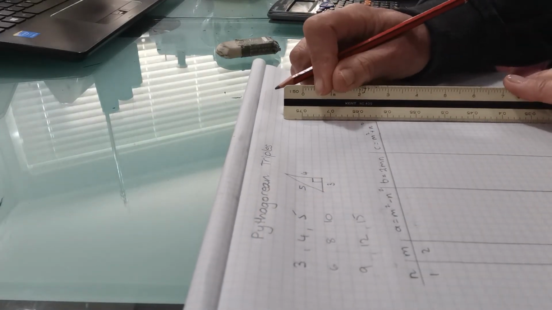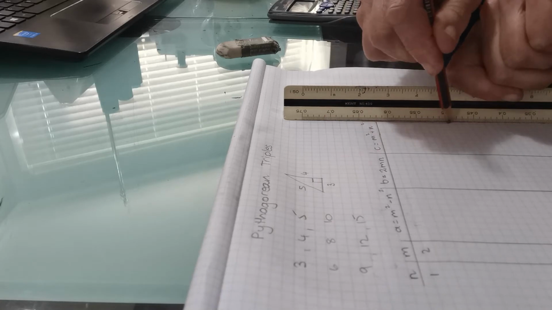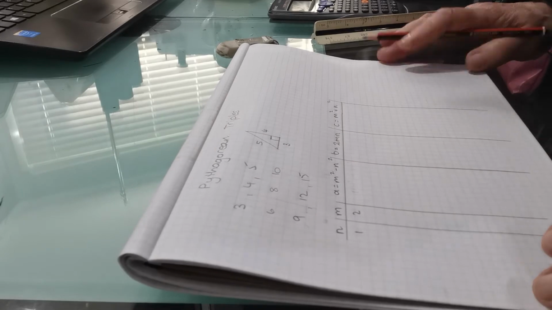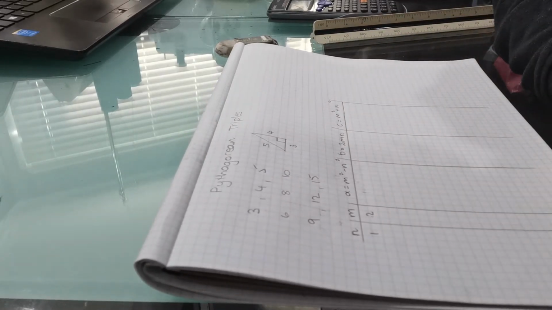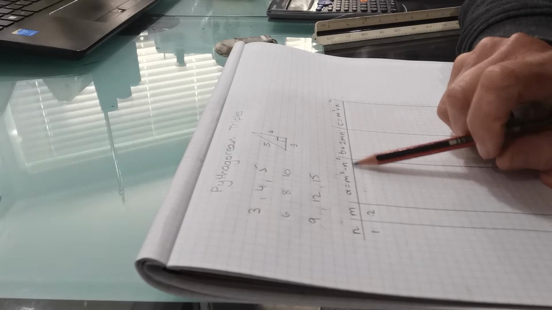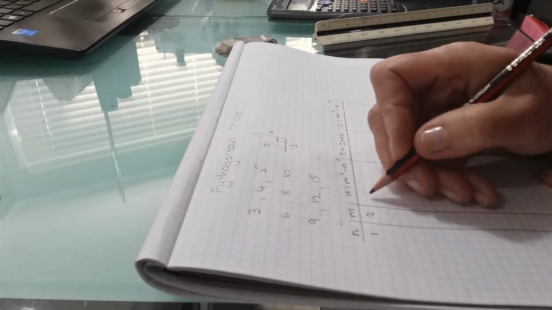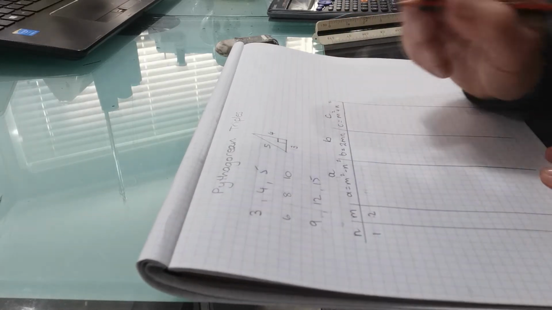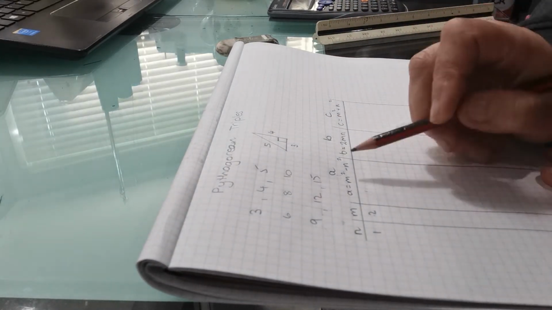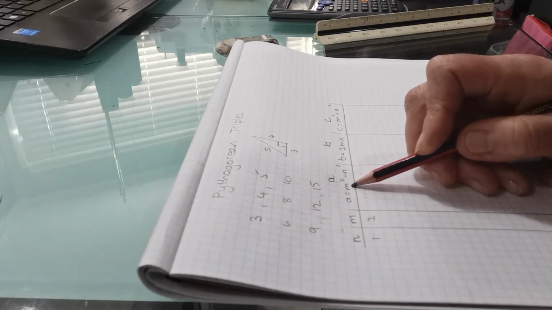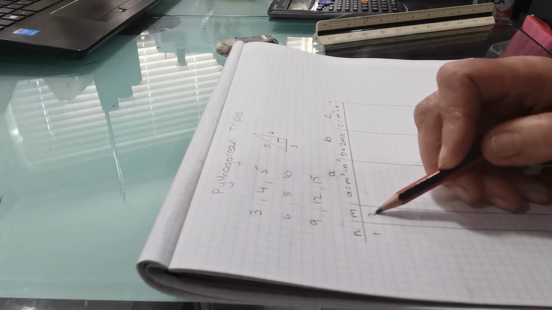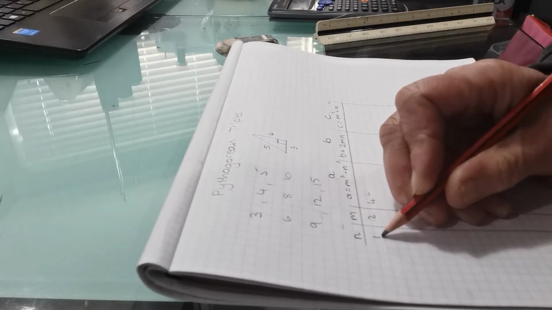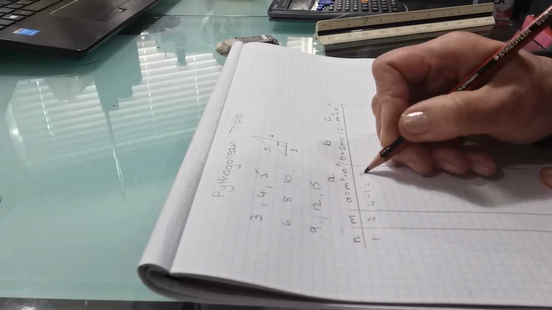So we've made a table up and we're going to experiment with a few numbers. Now the one rule is that m must be larger than n because otherwise you're not going to be able to do this subtraction. So the first value of A that we're going to find, let's write A, B and C very large above those columns. So A is going to be m squared minus n squared. So that's going to be 2 squared, which is 4, minus 1 squared, which is 1. So that's going to be 3.